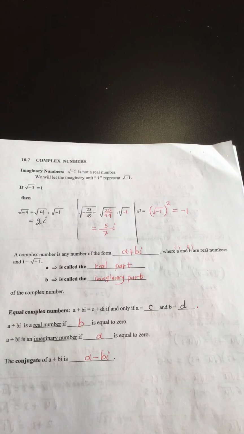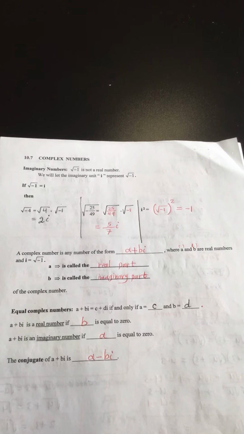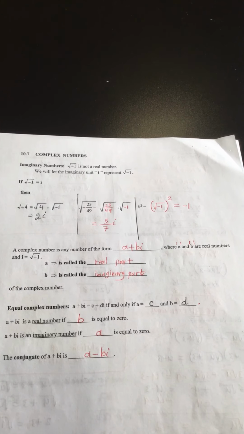Good morning, everyone. Now we have section 10.7, complex numbers.